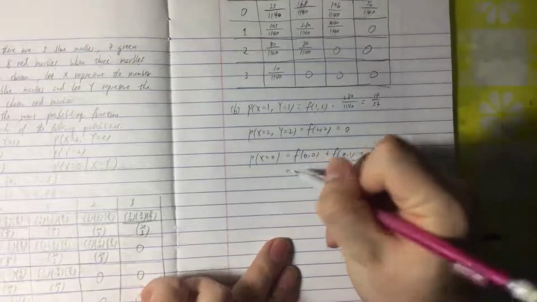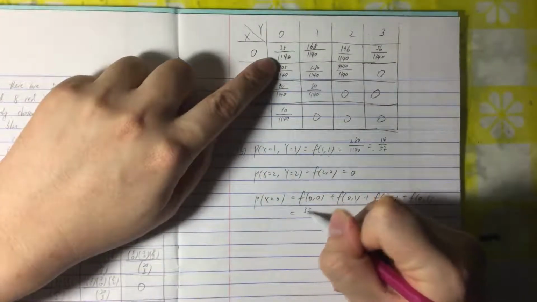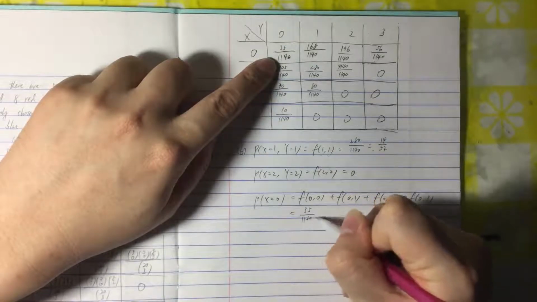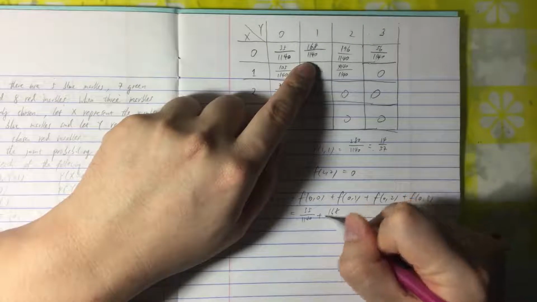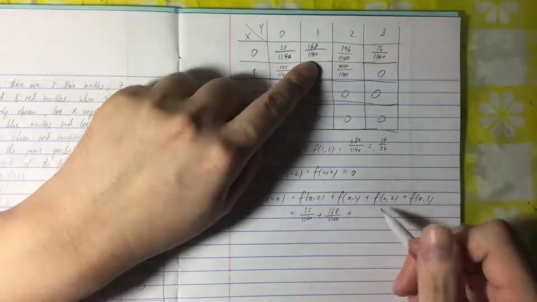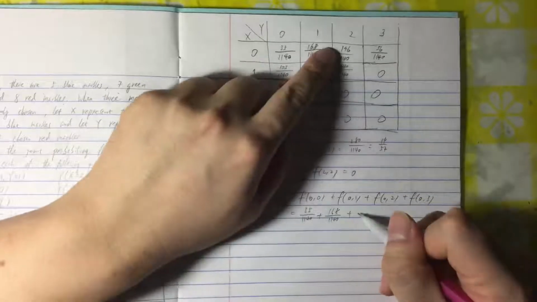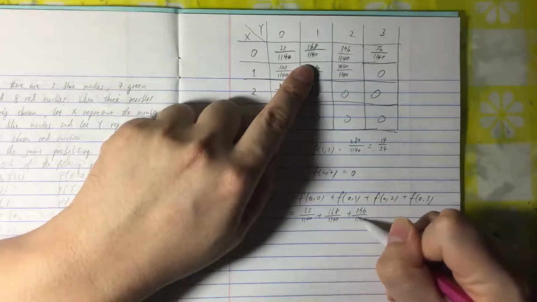Then adding up. S is 0, y is 0: we have 35 over 1140. S is 0, y is 1: we have 168 over 1140. 0, comma 2: that's 196 over 1140.